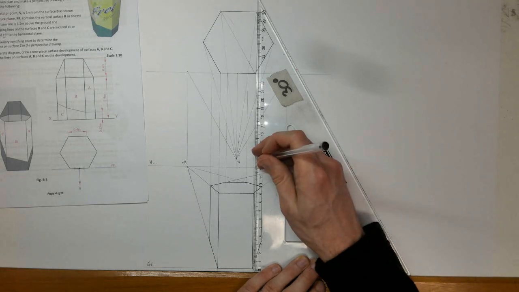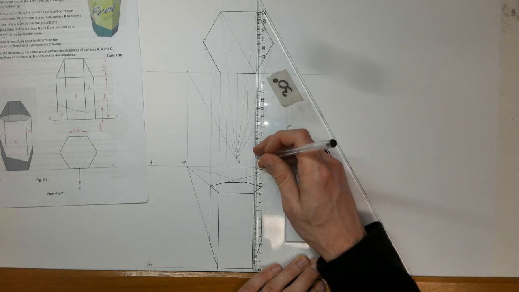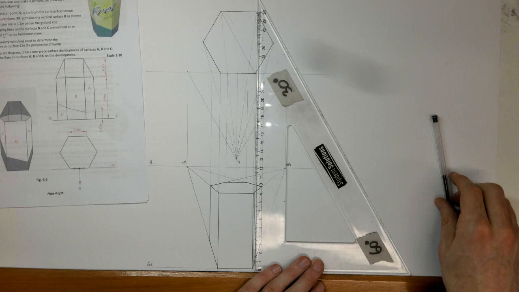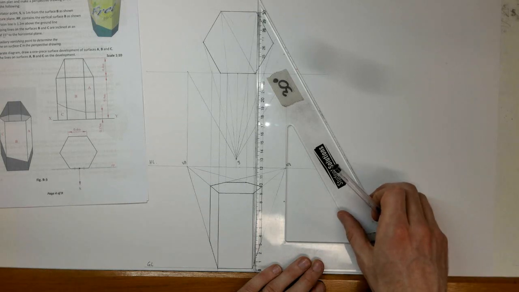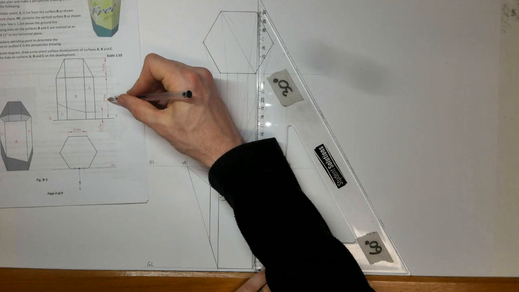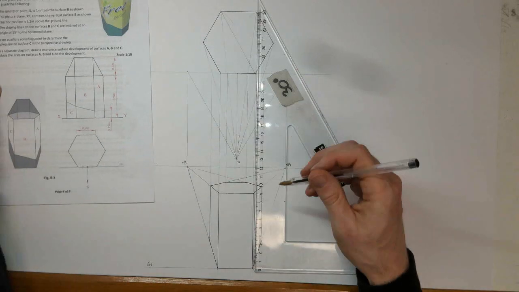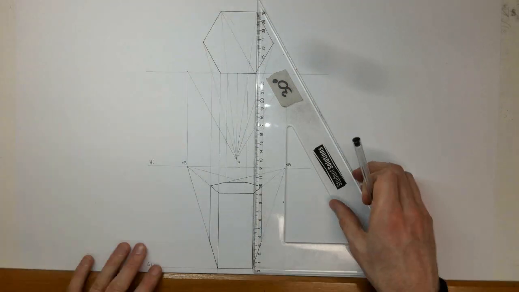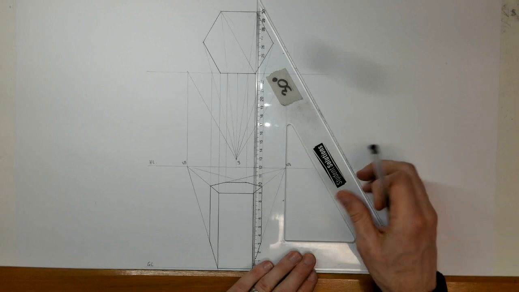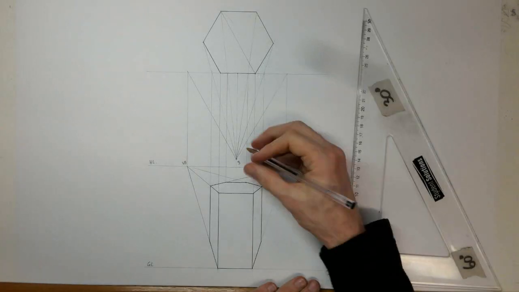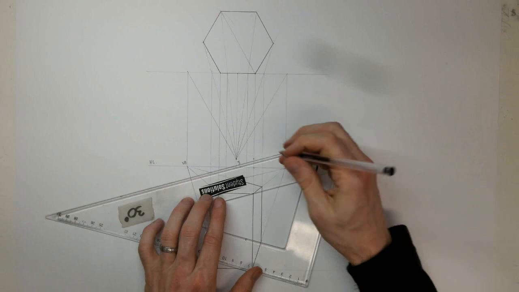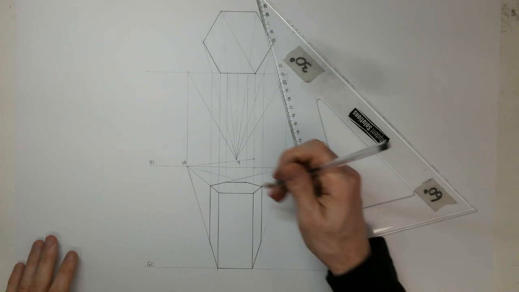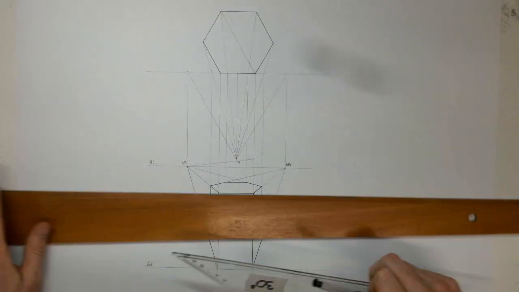there, which is 1.9 plus 0.9 plus 0.4 is 1.3, so it's actually there on our horizon line. That's the height. That's my height line there, which I can vanish back to my VP2, and that is going to be the height of the back of the prism.